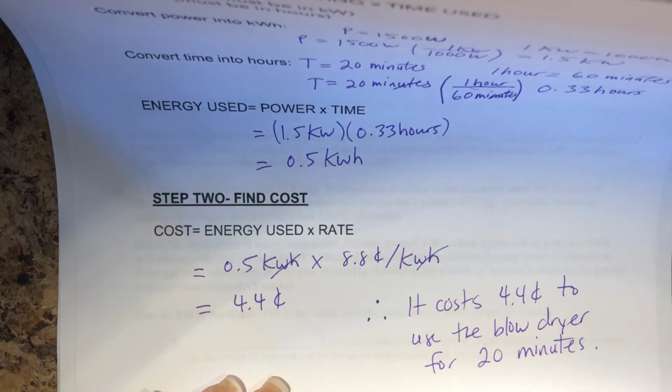I looked at mine for Grimsby, and right now all electricity costs 10.1 cents per kilowatt hour. They are not changing the rate for the time of day, which they usually do. So we're all getting the off-peak rate, it's called. So you can look up your off-peak rate and find out how much it costs to use an appliance in your home.